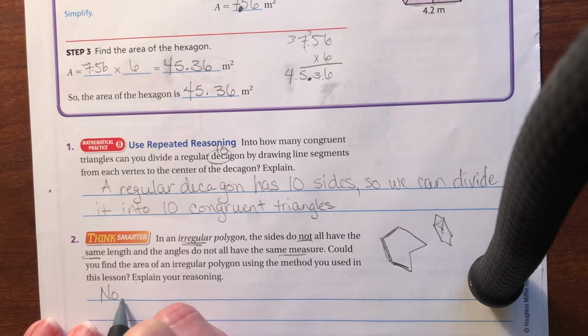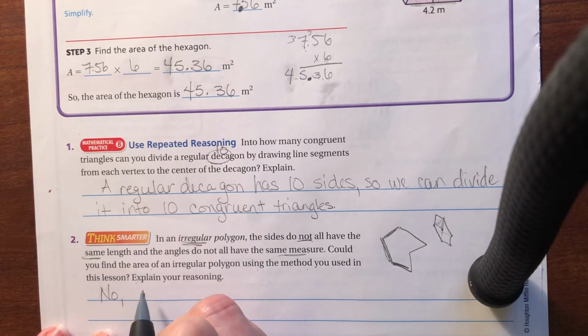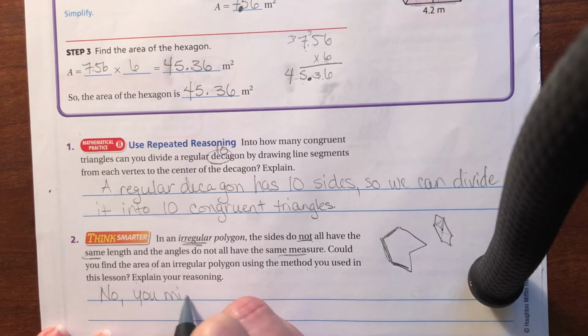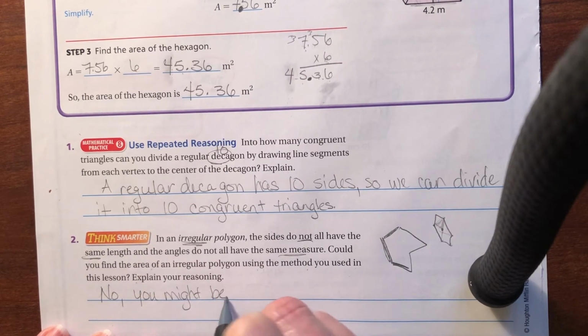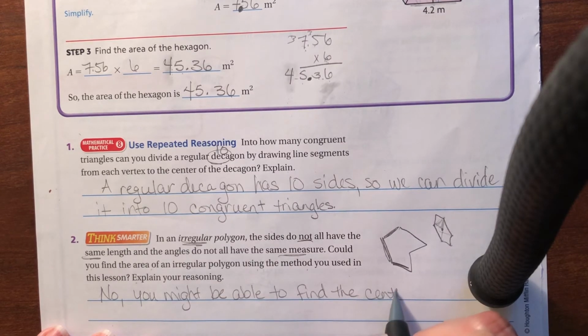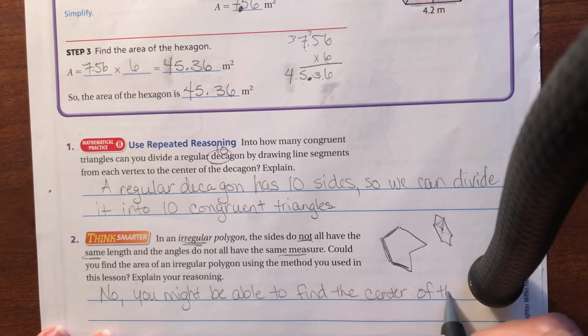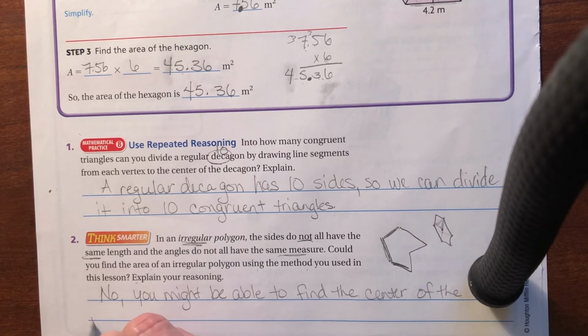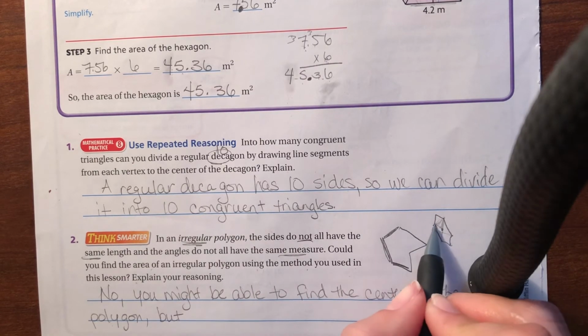So the answer is no. You can find the center of the polygon, but I couldn't make triangles, could I?